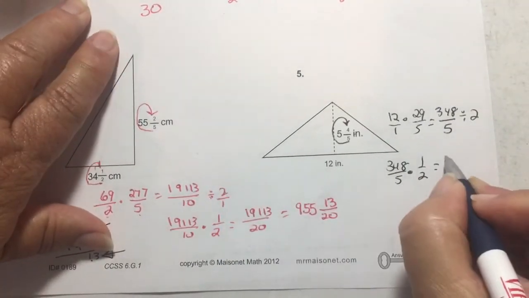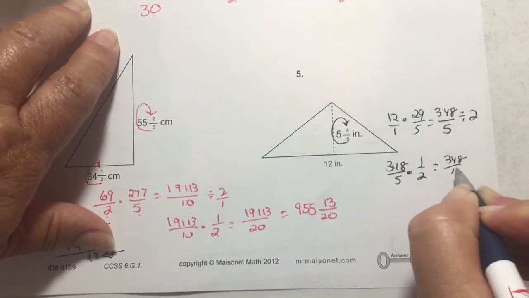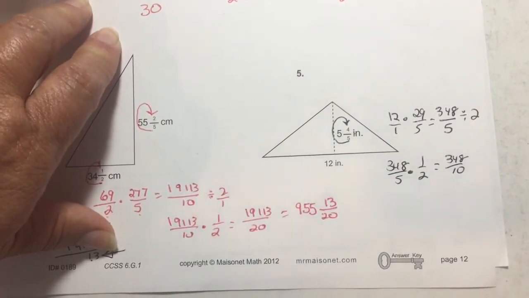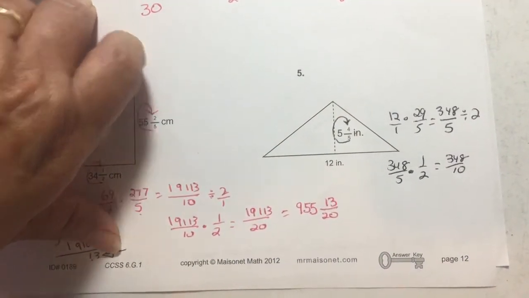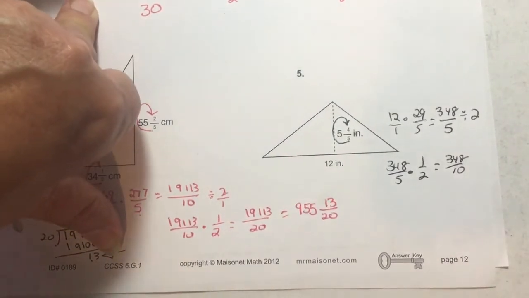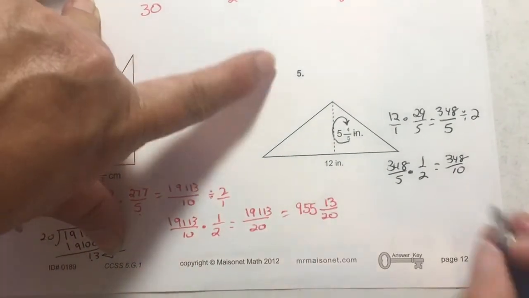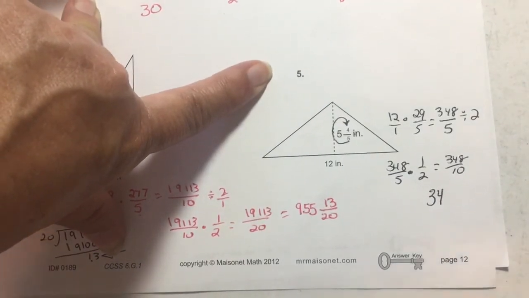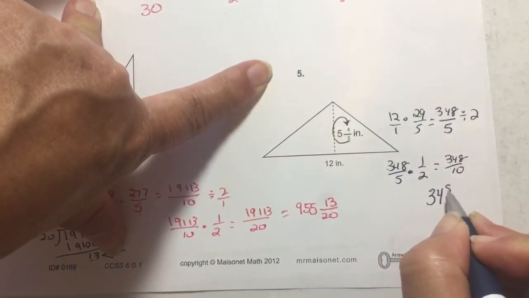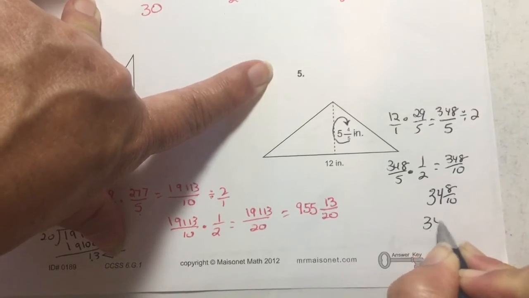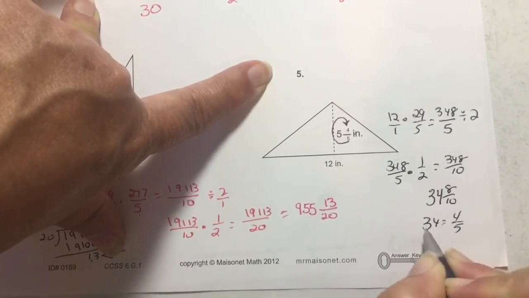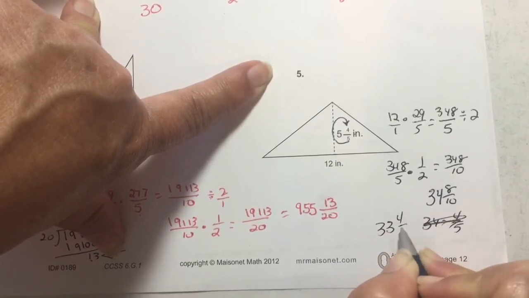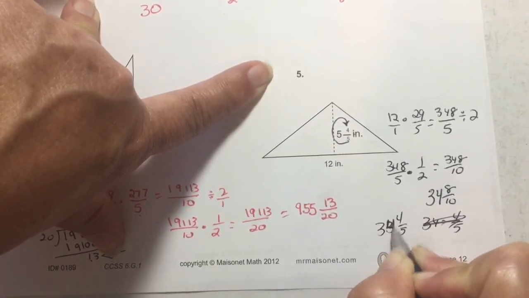Now, you can go ahead and do 348 divided by 10, or maybe you cross reduce. 348 divided by 10, it's going to go 34 whole times. That's 340, 8/10 remaining, which is 4 fifths. That's not an equals. 34 and 4 fifths.